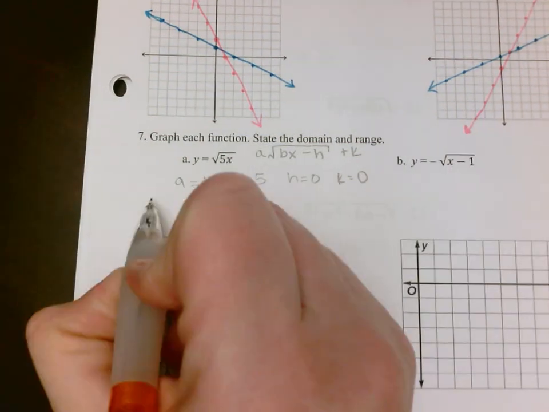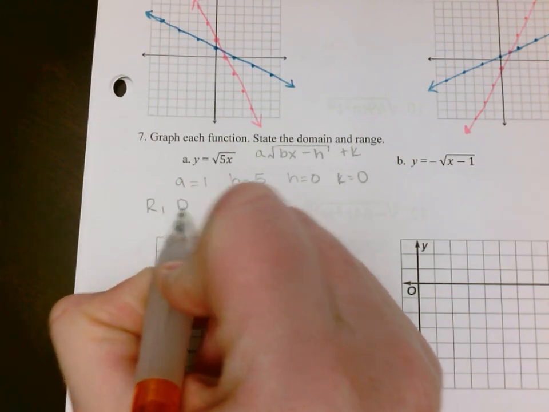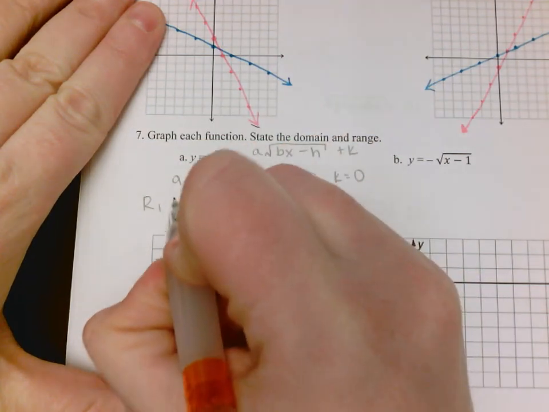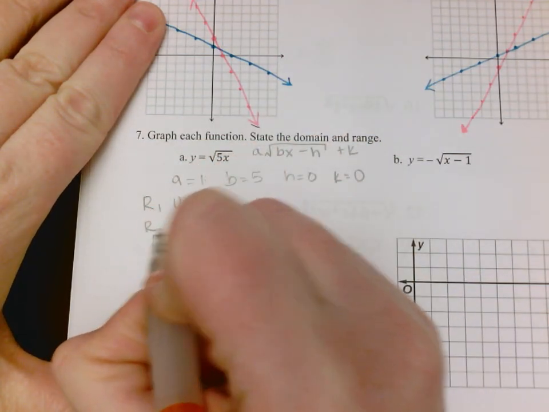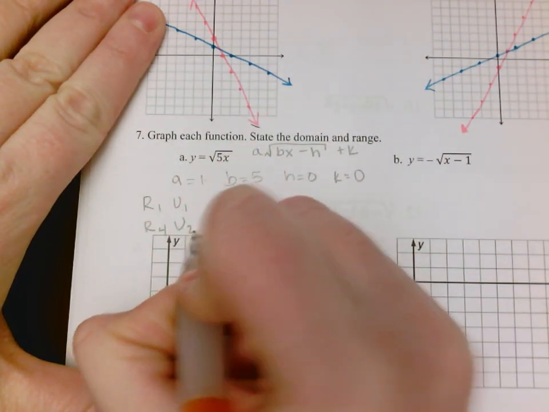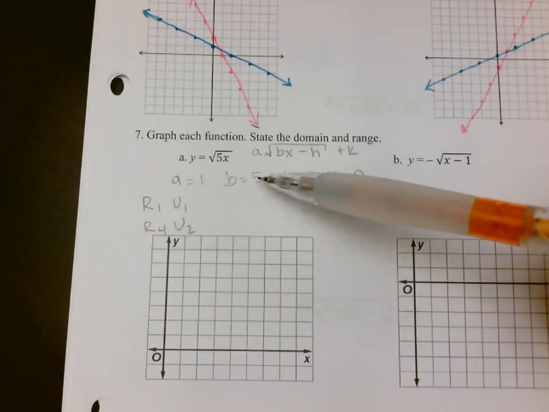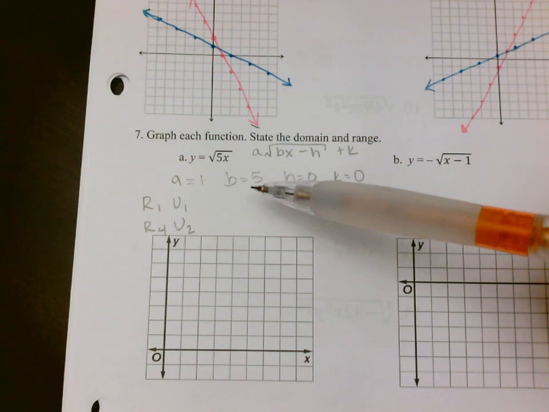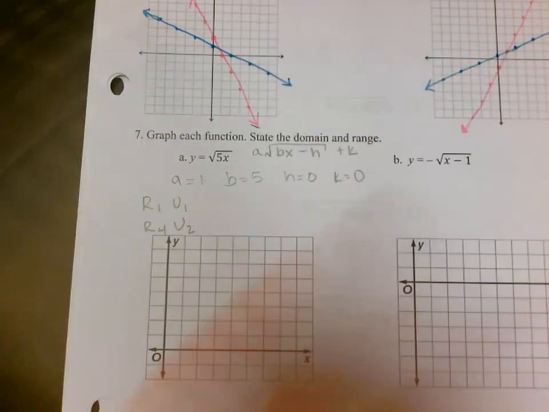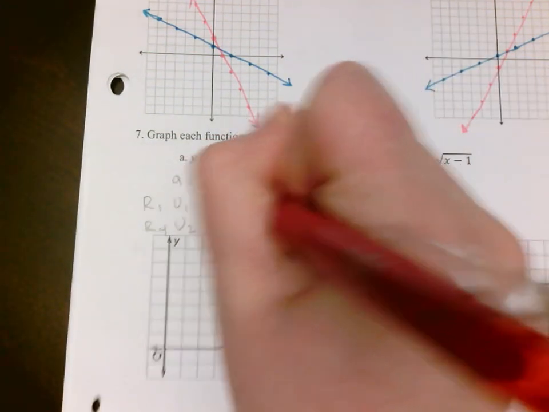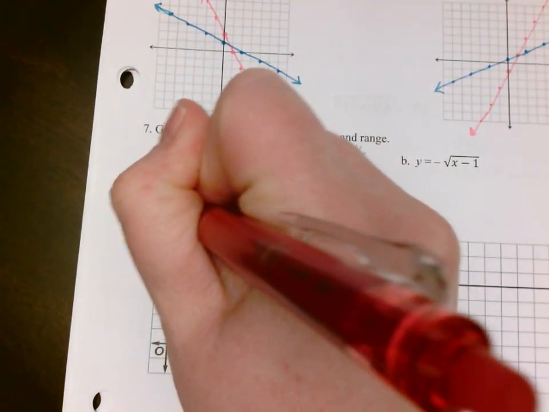That means my rule of right 1, up 1. Right 4, up 2 is not going to change on the ups. But my b makes it where there is going to be a change. With b's, you have to divide by the b. If it was a 2, I'd divide by 2. In this case, I have to divide by 5.